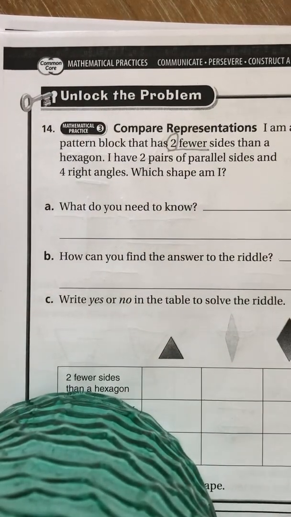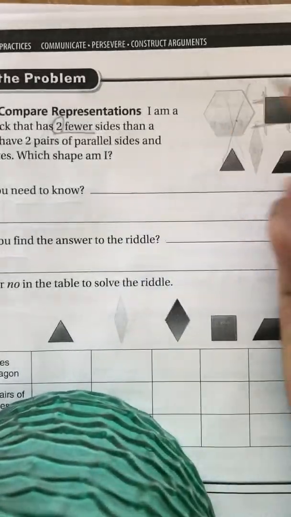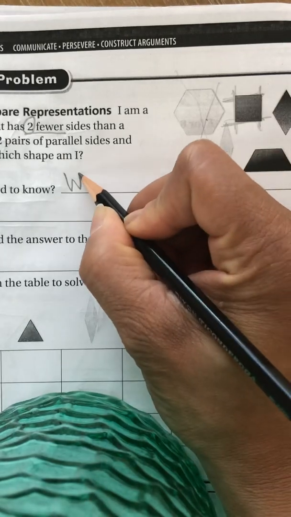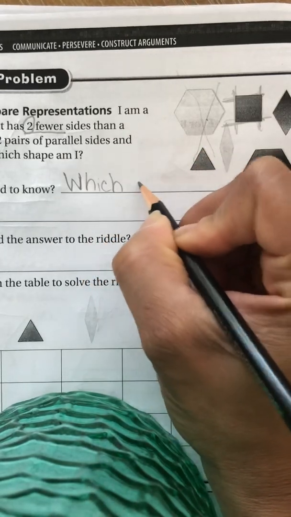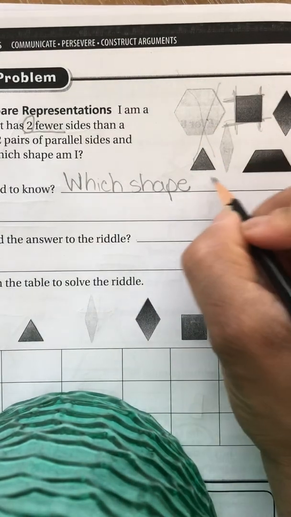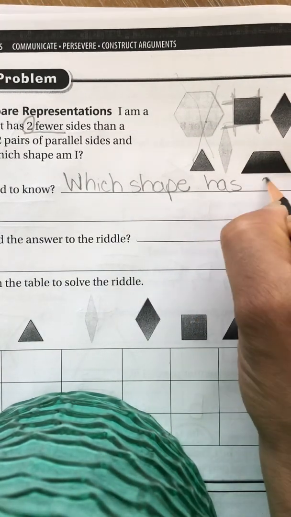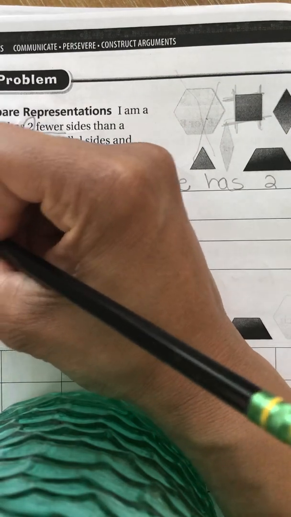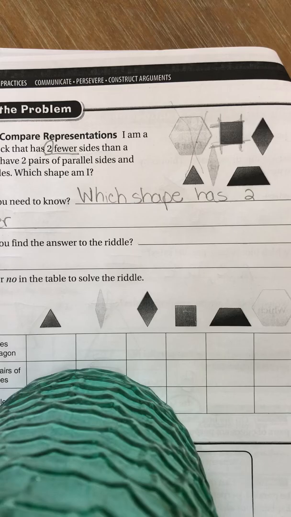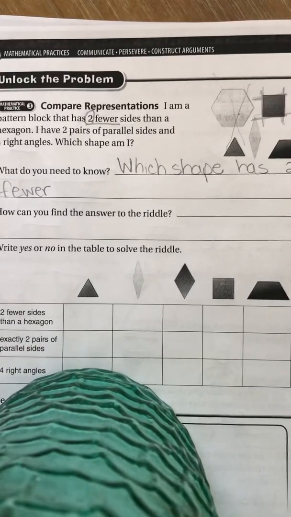It says, what do you need to find? Please write. Which shape has two fewer, and I'll get out of your way in a second. I just want to make sure you guys can copy.